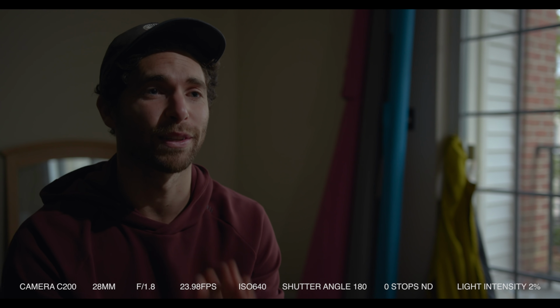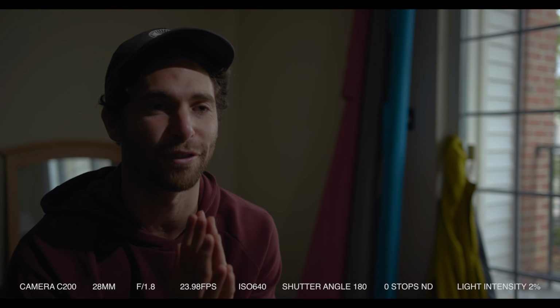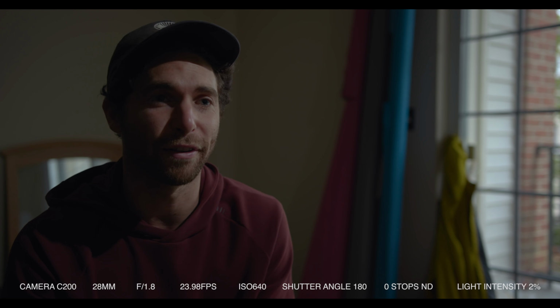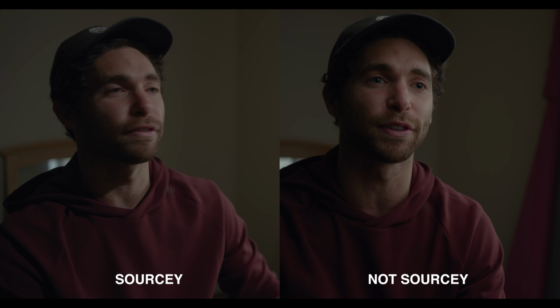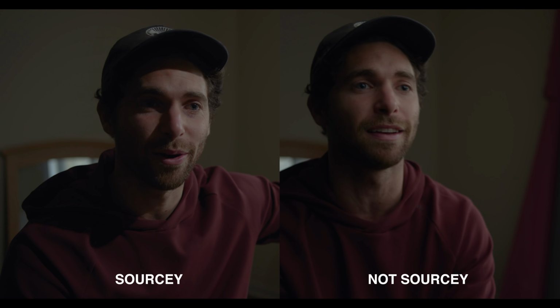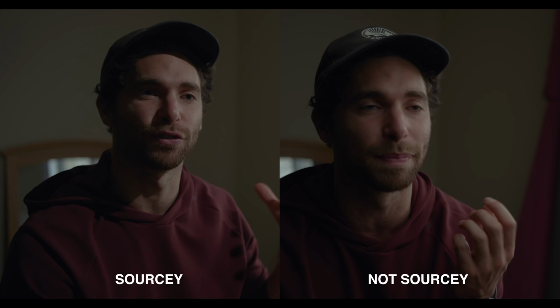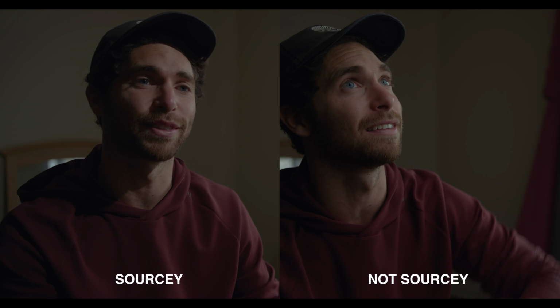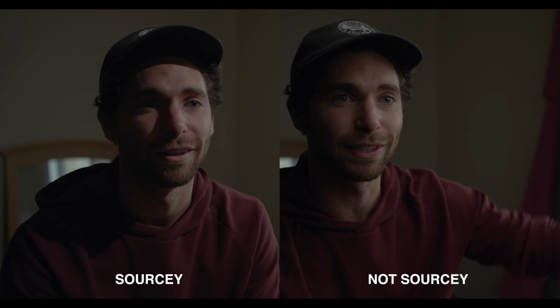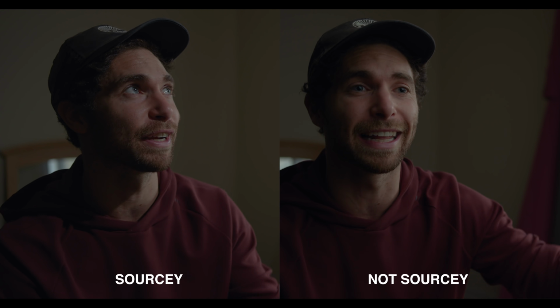All right, let's look at another example here. So this looks sourcey and terrible, and that's because of the quality of light. The quality of light refers to how hard or soft the light is. In this case, the light coming from this window, because it's an overcast day, is very soft light coming through the window. And the fixture that we're using here is obviously no longer soft. We're using a very hard source.